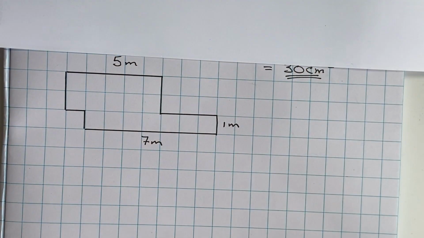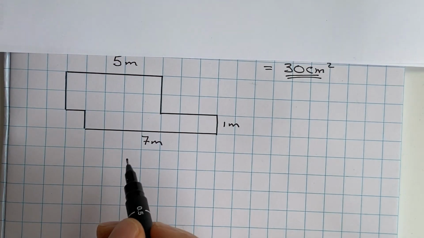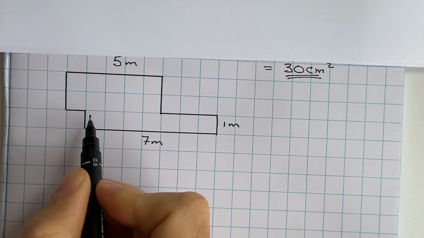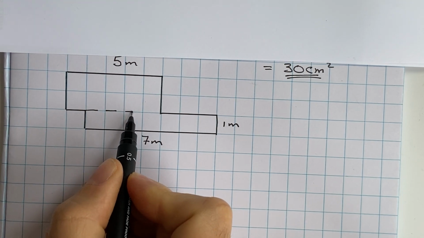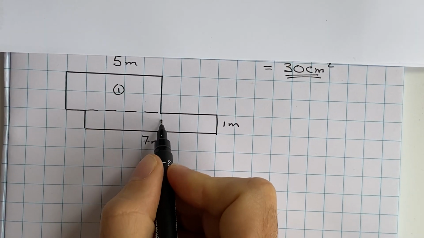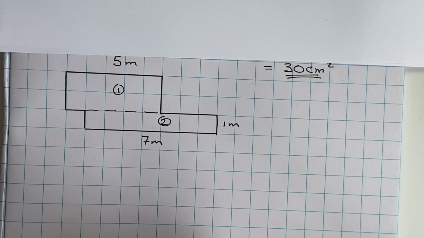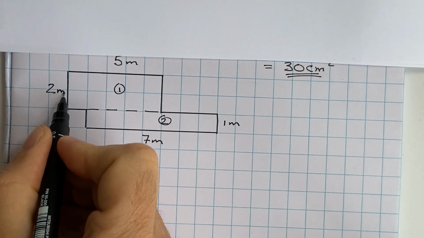Okay, so in this one, you can see a funny sort of L-type shape, but it is basically just made up of two rectangles. I'll call it rectangle 1, rectangle 2. I should have added in that this is 2 meters.